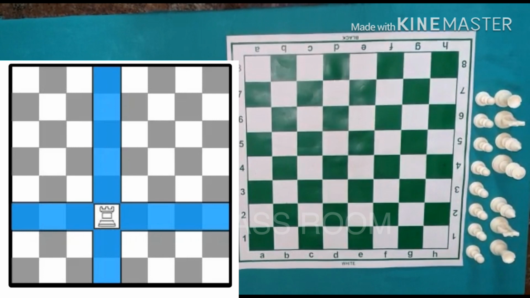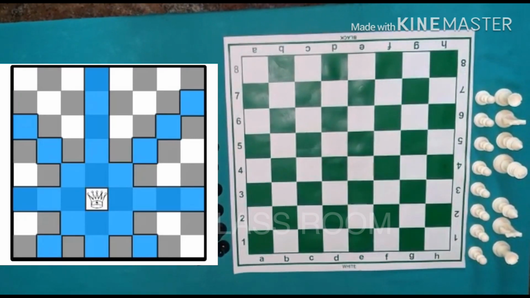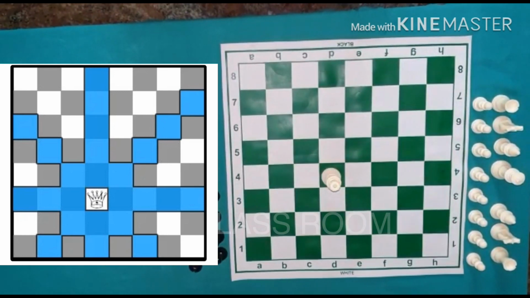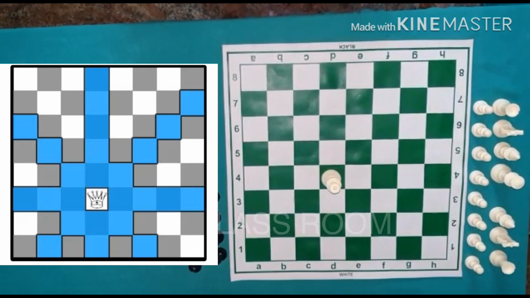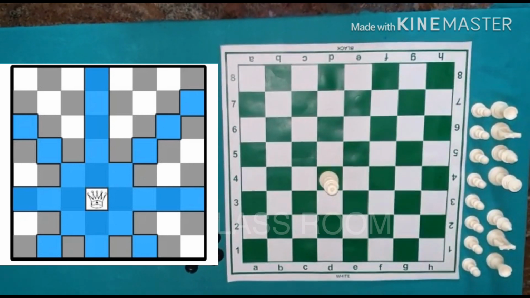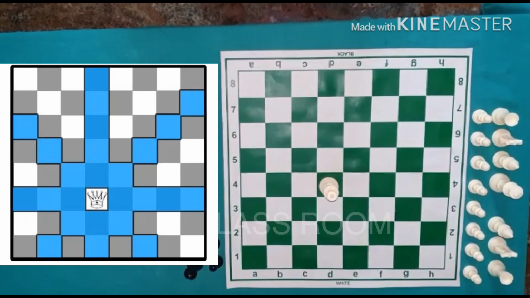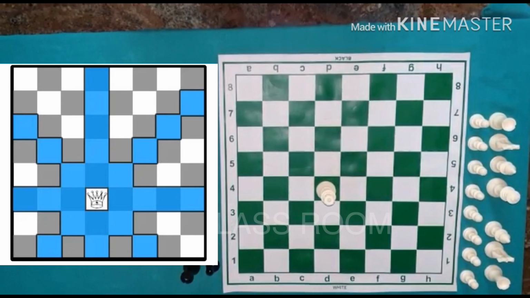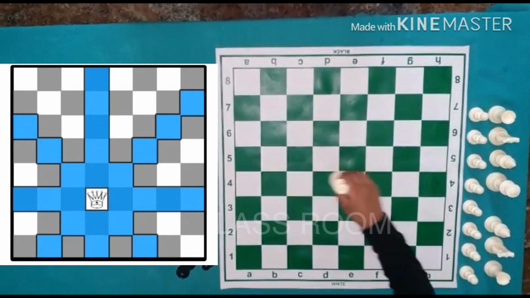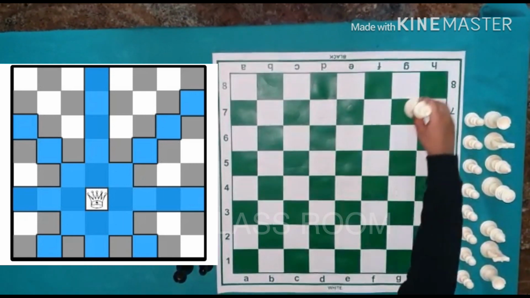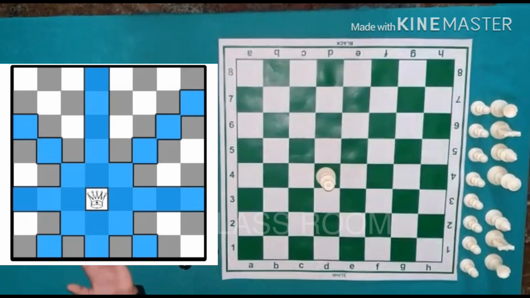Now let us see how the queen moves. Now for example, if we place our queen here, the movement of bishop plus the movement of rook is equal to the queen's movement. So the queen can move in a plus pattern like the rook, and it also moves in an X pattern like the bishop, like this, as highlighted here.